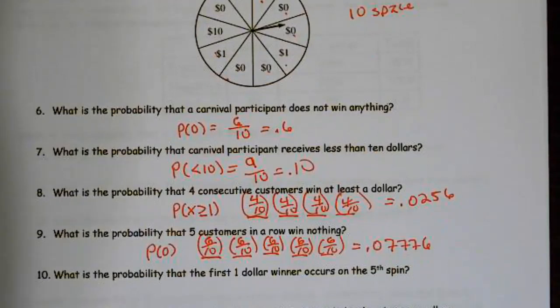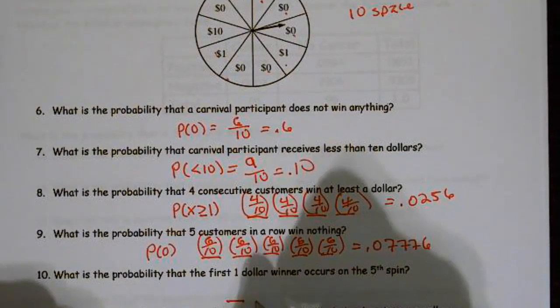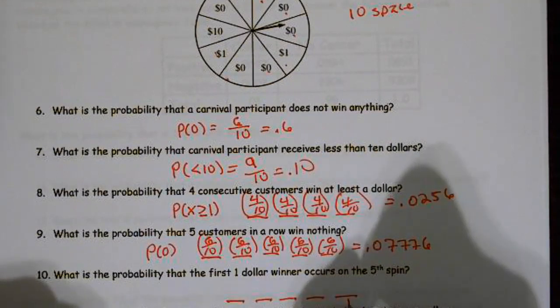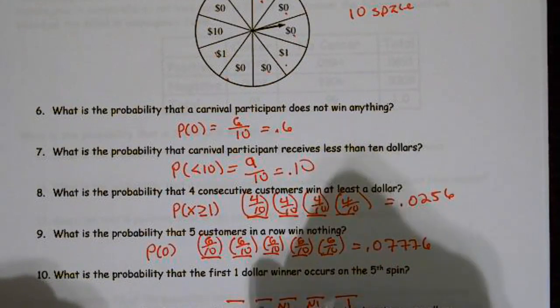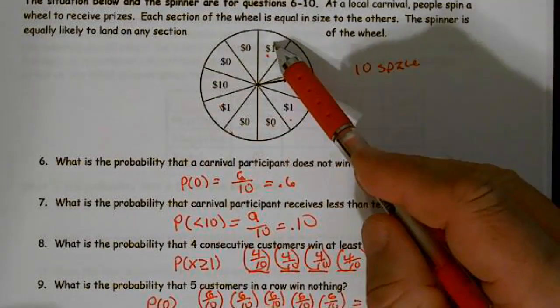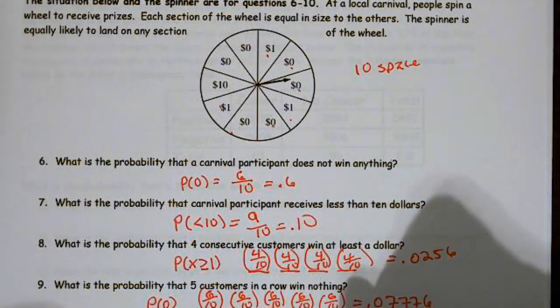What's the probability the first dollar winner occurs on the 5th spin? All right, so here's the problem. We need not $1, not $1, not $1, not $1, $1. So this has to be a $1 winner. This is not a 1, not 1, not 1, and not 1. So let's focus on the $1 winners first. How many $1 winners are there? Well, we have 1, 2, 3 out of 10 spaces. So this is 3 out of 10.